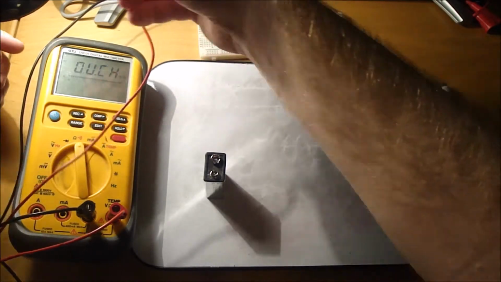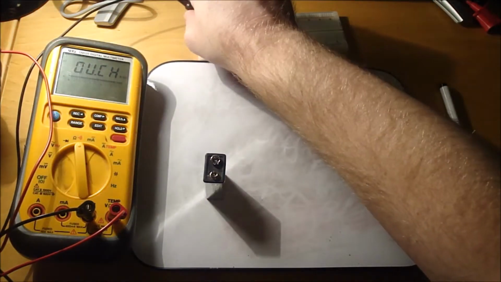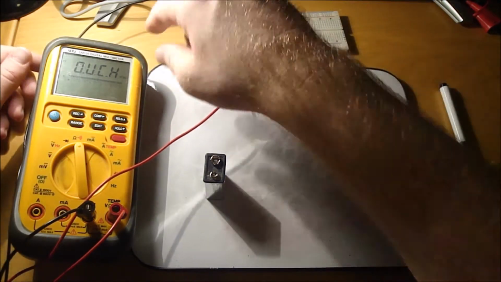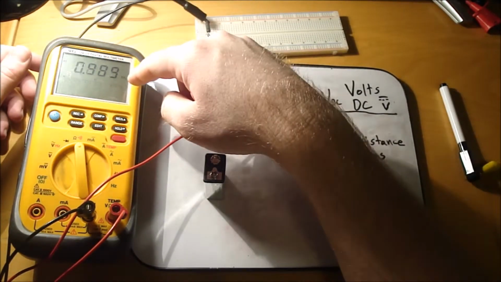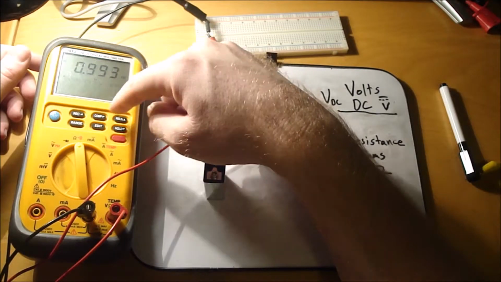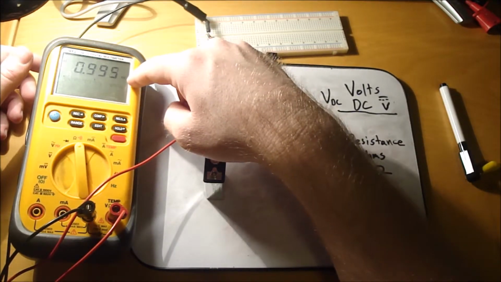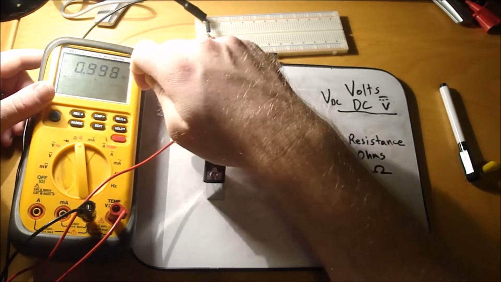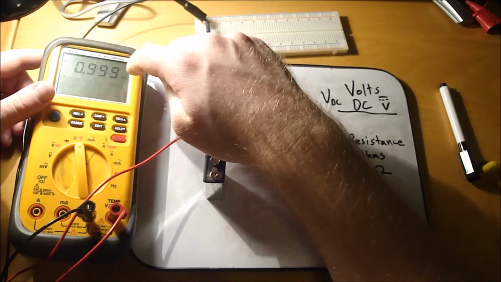So there you go, there's 1000 ohms. And as you can see, this is an auto-ranging meter. It automatically changes its range, so it's in kilo ohms right now, so it's 1.0 kilo ohms.